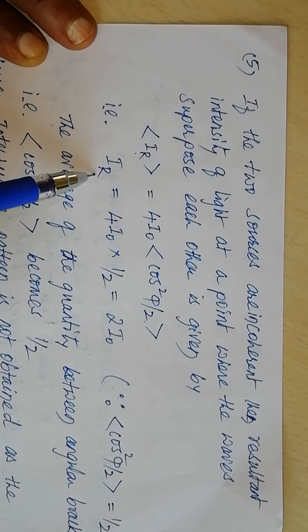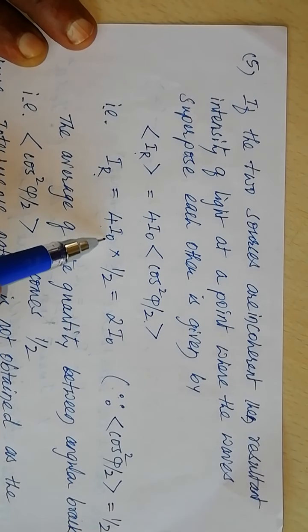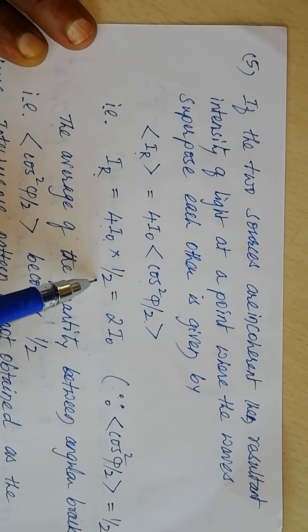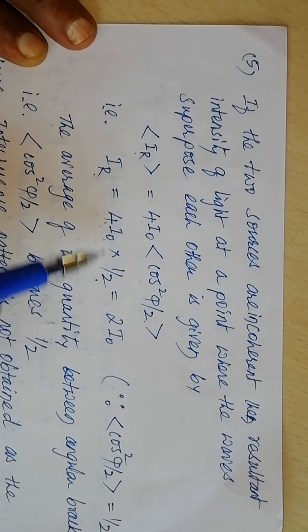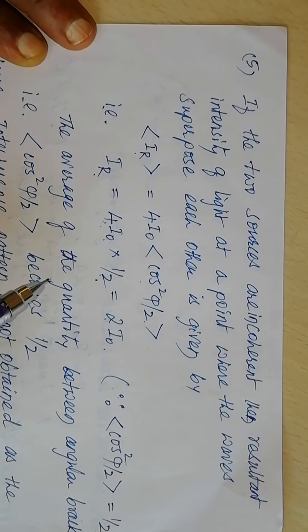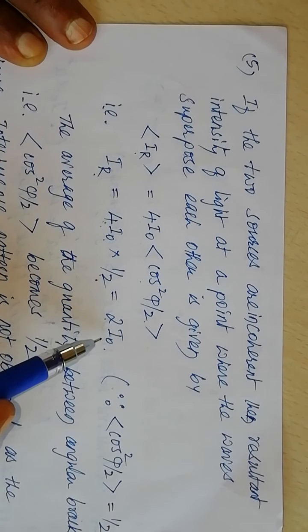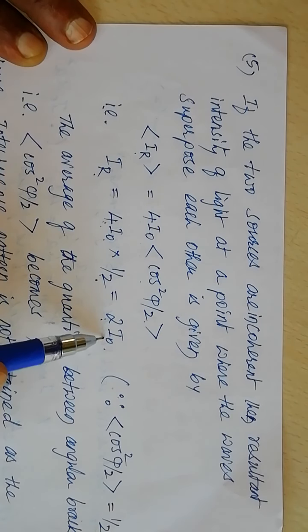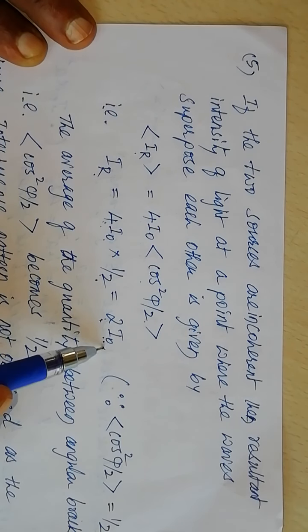The resultant intensity I_R equals 4 I naught. The average of cos square phi by 2 is 1 by 2. So here 4 divided by 2 is 2 I naught. If the light of two independent sources is made to pass through a single slit of a large width, then the light appears to be distributed uniformly. At any point on the screen, the intensity of light is just the algebraic sum of intensities of both the sources, that is 2 I naught.